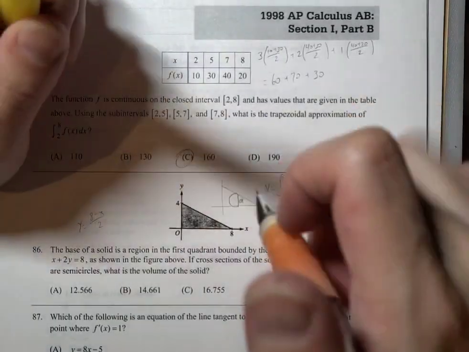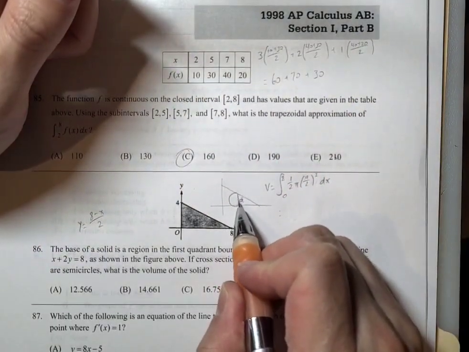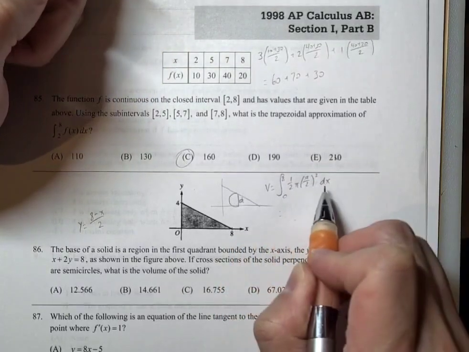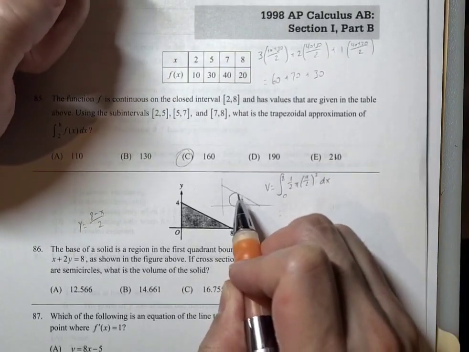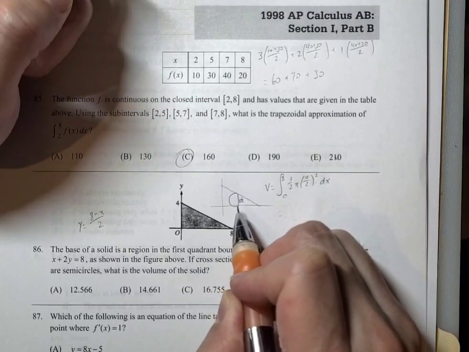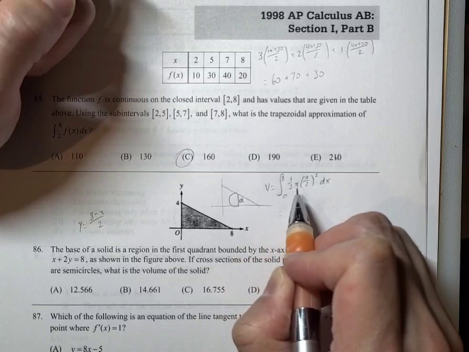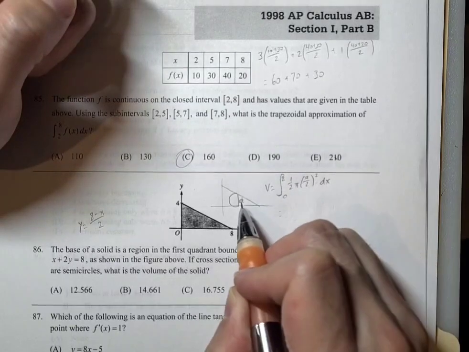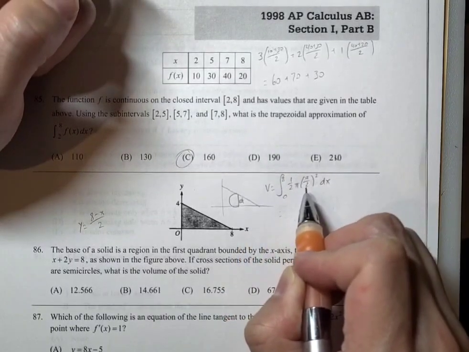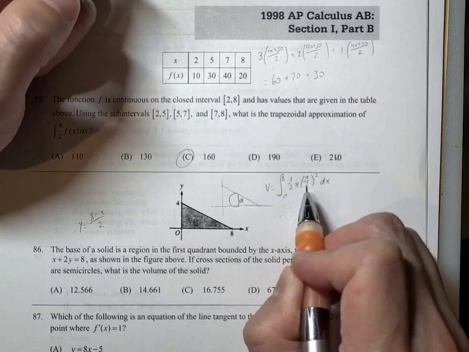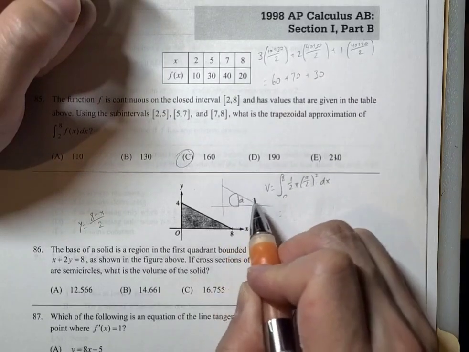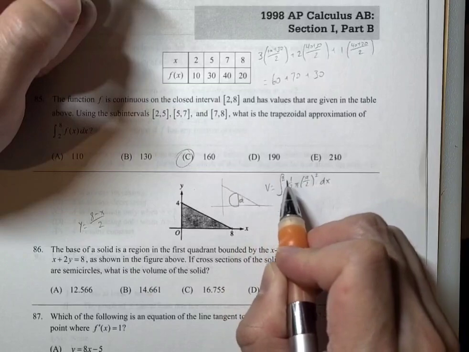Okay, so I renamed this diameter as A. I didn't want to call it D because there's a D in the dx. So if we call the diameter A, then the area of the semicircle is half pi times A over 2, squared, because we want to halve the diameter first to get the radius. Pi r squared would be the area of the full circle, so we want to halve that, so that's where this half comes from.